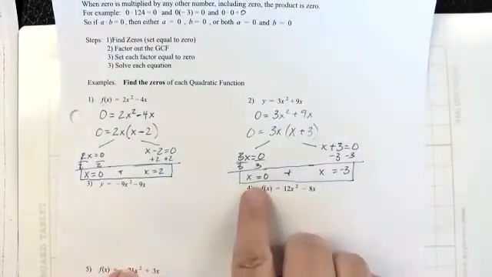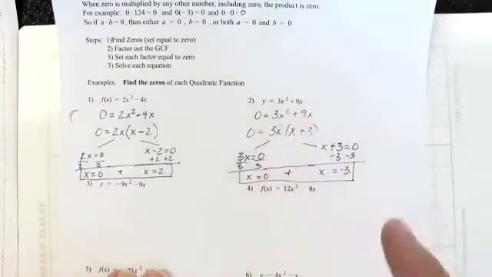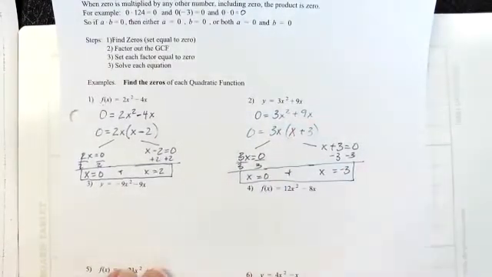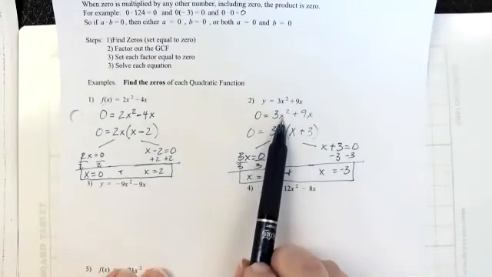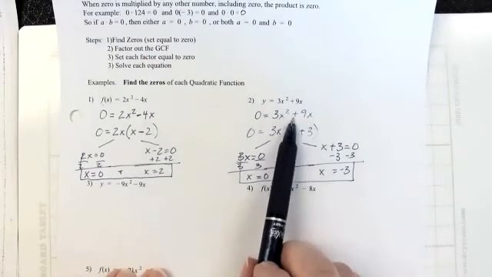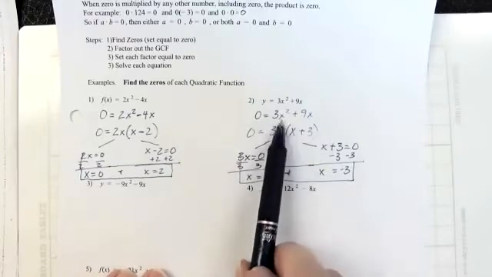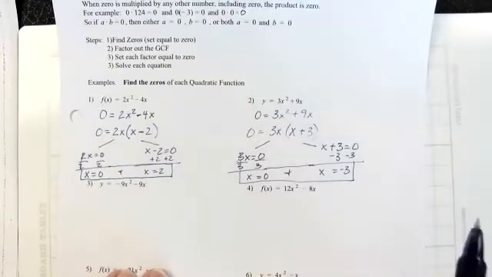Okay, and then you can check those in your equation. So if x is 0, to make sure you have these correct. So if x is 0, well, x squared is 0 squared. 0 times 3 is 0, plus 9 times 0 is 0. 0 plus 0 equals 0, so that works out.